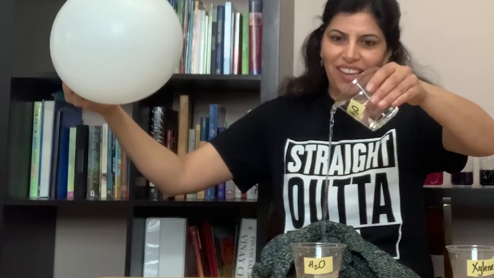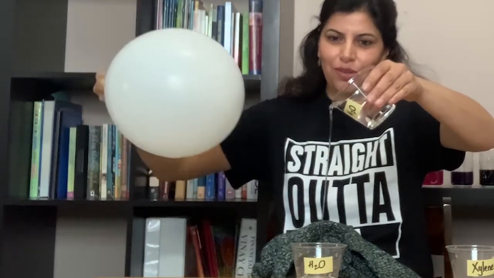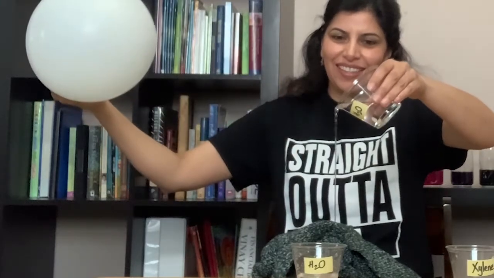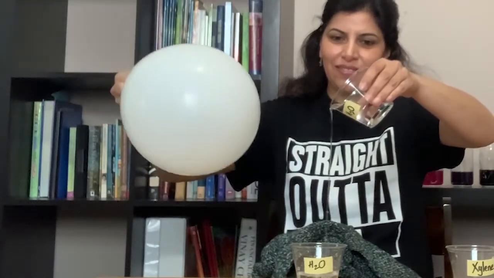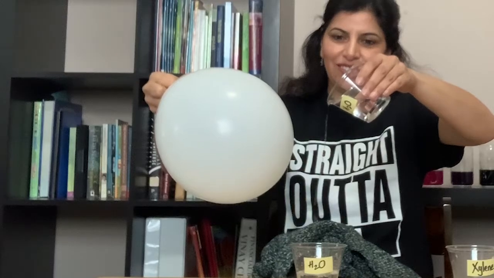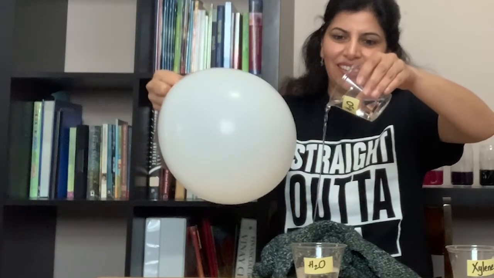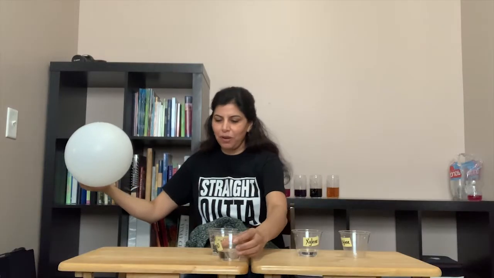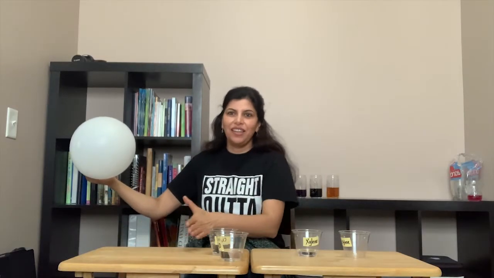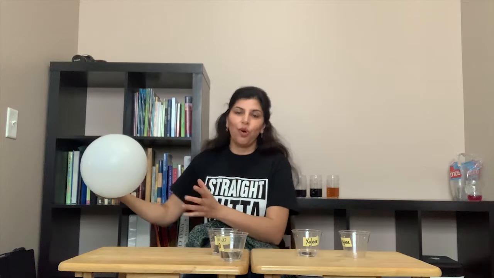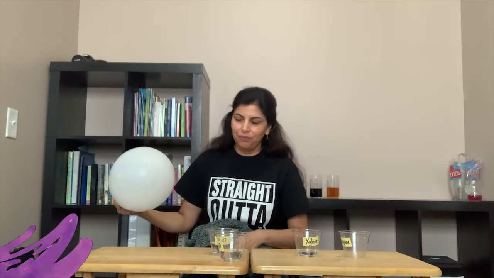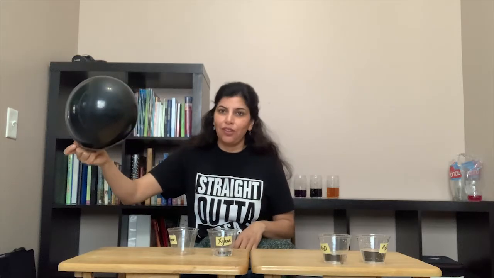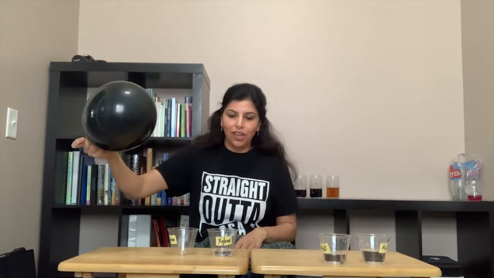I hope you made that observation. As I bring the balloon close to it, it bends in the direction of the balloon. Again, as you can see, it's bending in the direction of the balloon. And as you can see, this part of my table is all wet because the water was bending in the direction of the balloon.